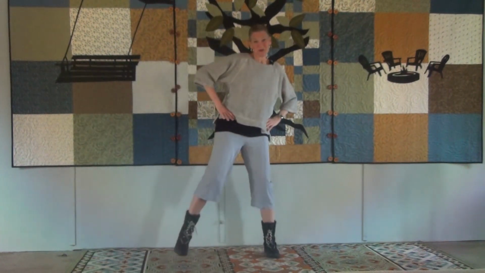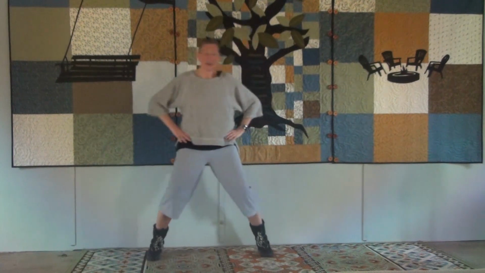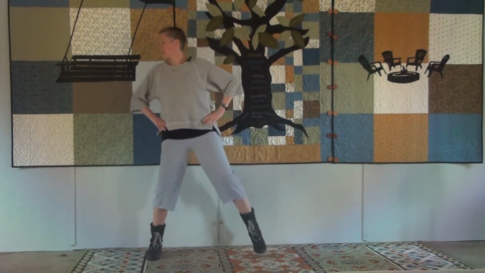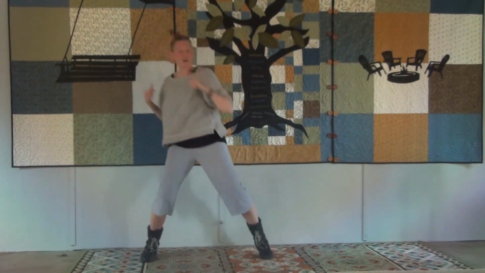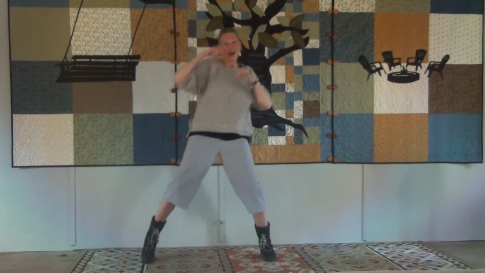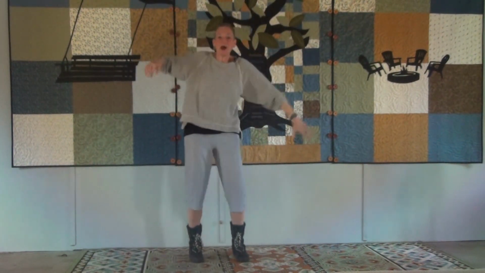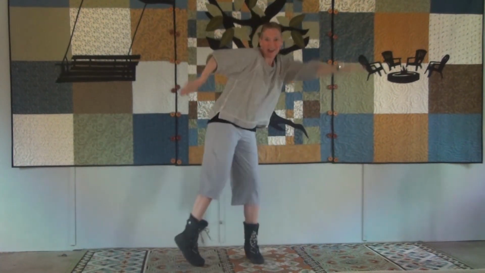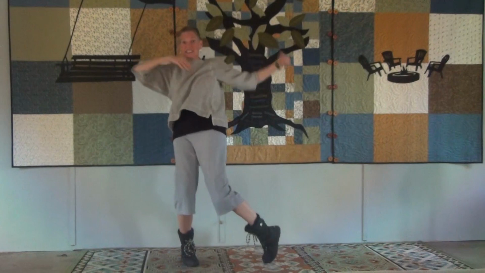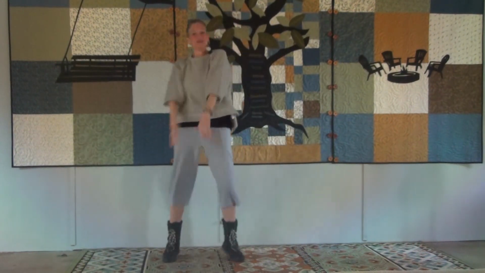Good, now let's just do steps. Side to side, move the legs. Add the head. Add the arms. Good, whole body. Now take about 10 seconds to do whatever you feel like doing, using that whole body. Move everything you've got. Stay in place, but just have fun, seeing what you might be able to do.